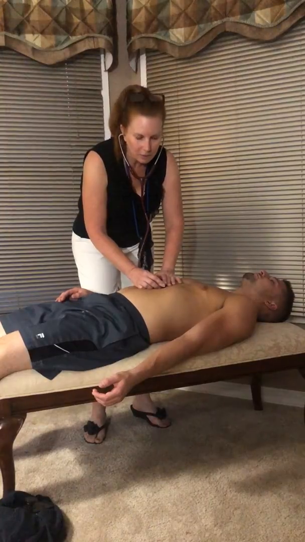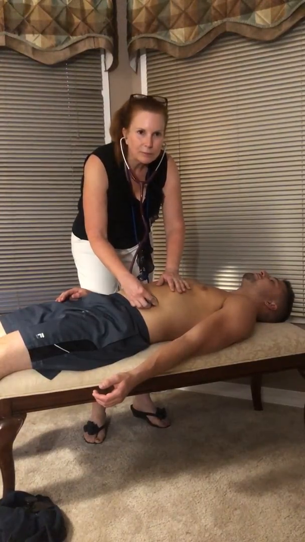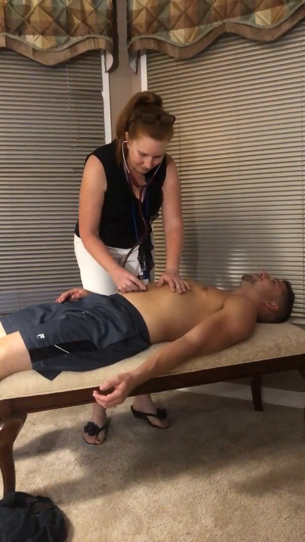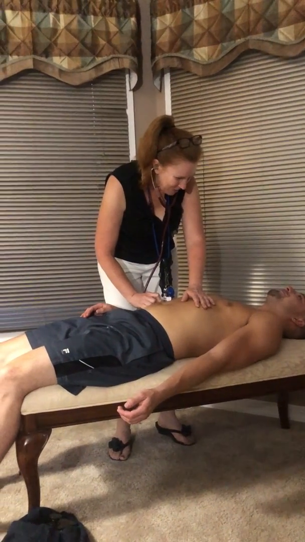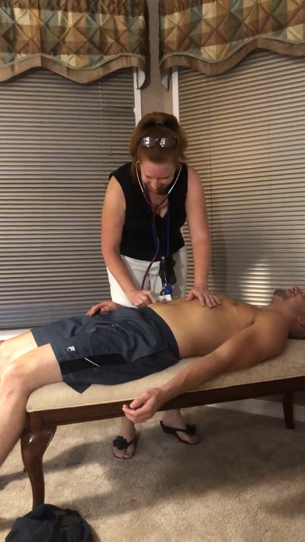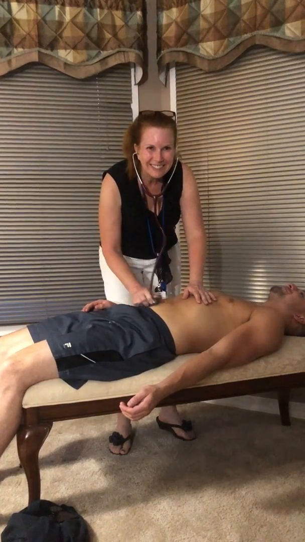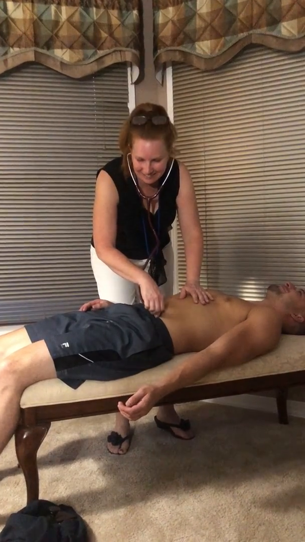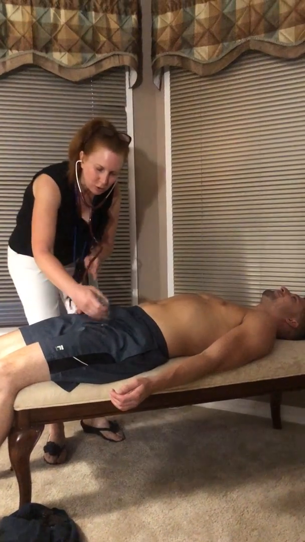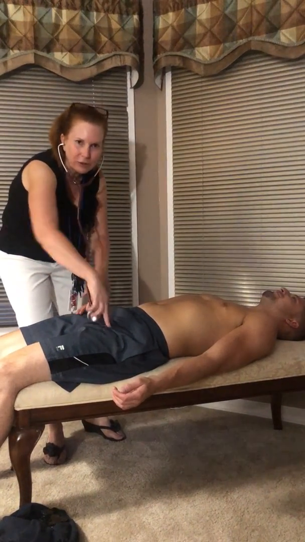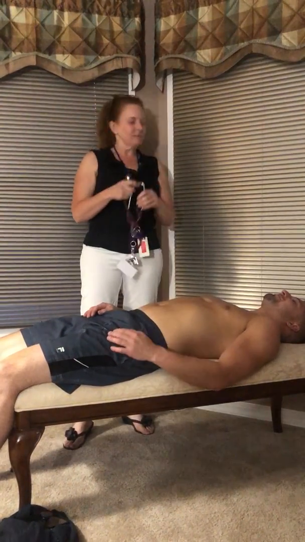Aortic, renal, iliac, and femoral, which I'm not going to do, but we would be assessing right here for the femoral arteries.